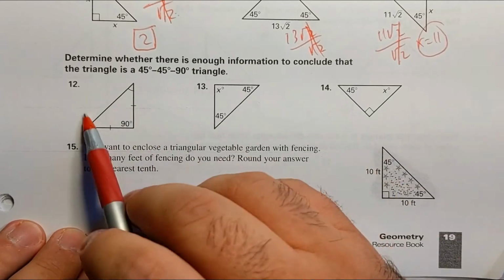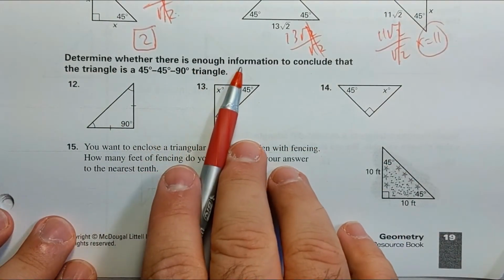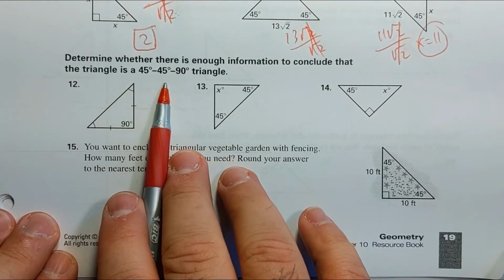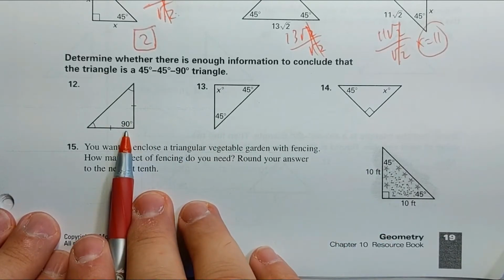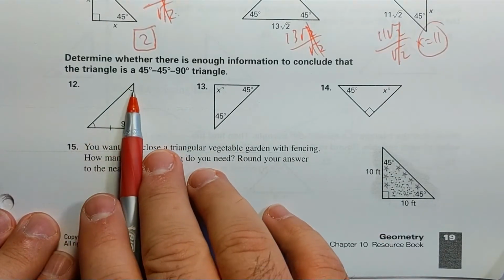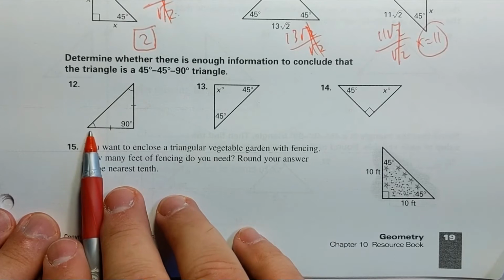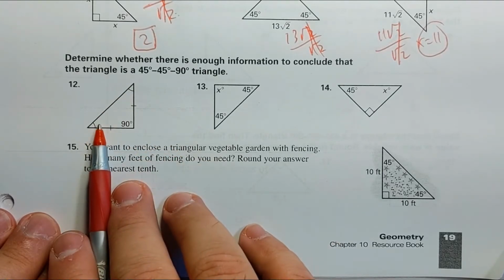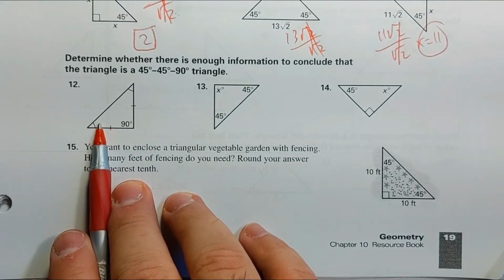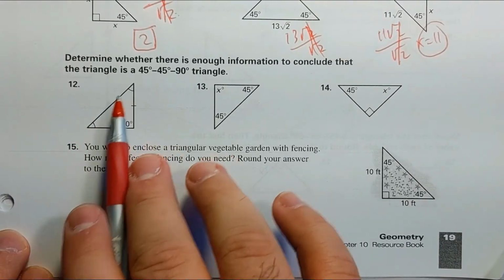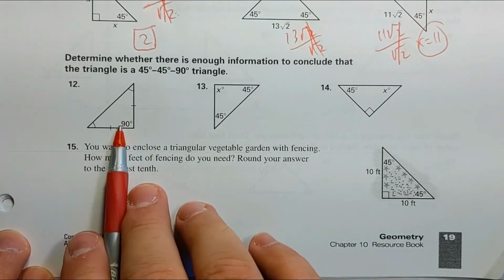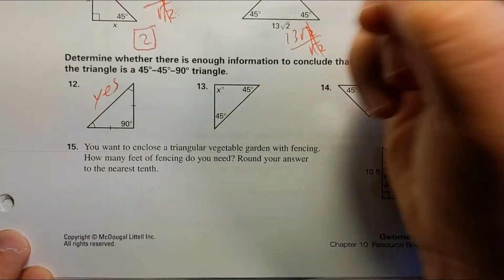And then number 12, determine whether there's enough information to conclude that the triangle is a 45, 45, 90. Here's the 90 part of it, and because these two other angles are the same, the other 90 degrees from the total 180 has to be divided by 2. So 90 divided by 2 makes that 45 and 45. So for this one, you'd say yes, there's enough information.